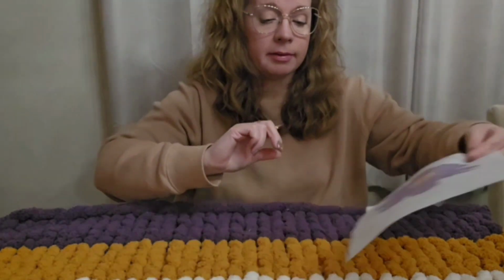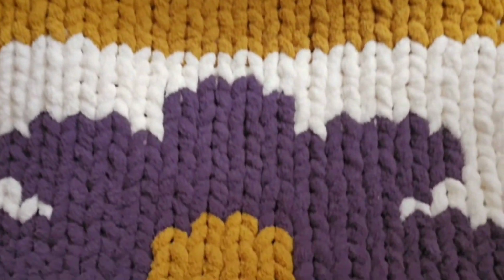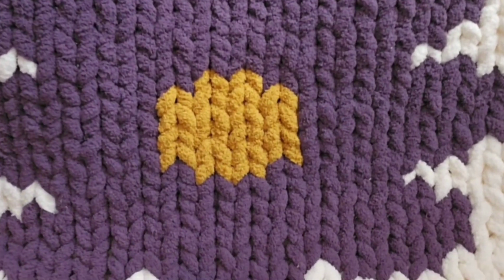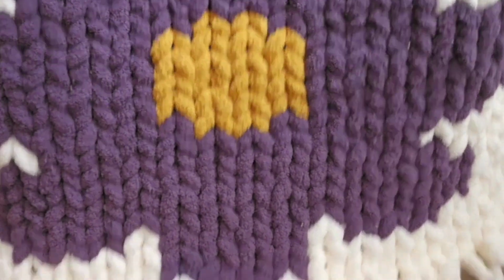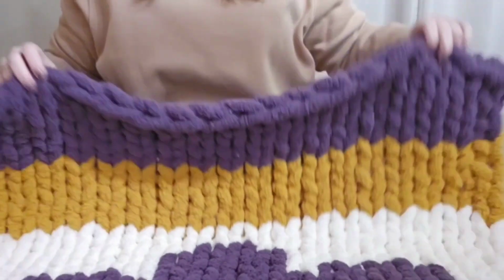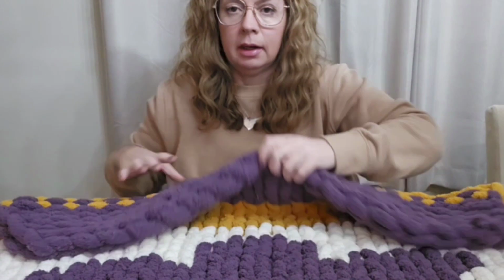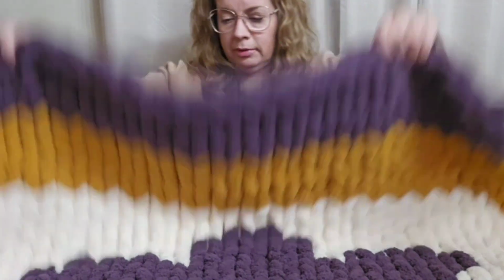Okay, so I got the graph part done. And this is how we are looking. Isn't that beautiful? As you can see, I still have to add the rest of the color to the bottom. And then you will just cast it off like you do a normal blanket. Oh, I did say I would show you the other side.